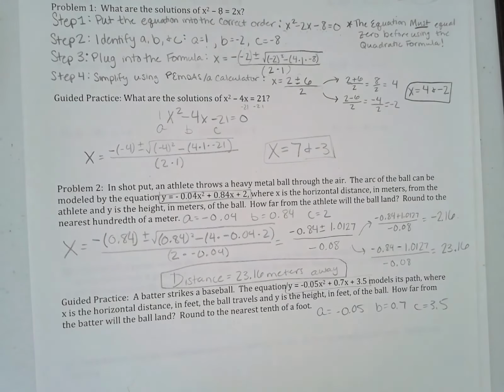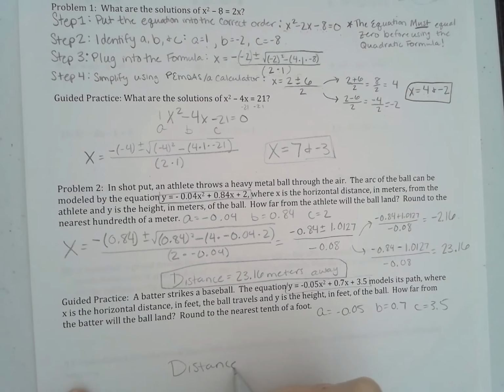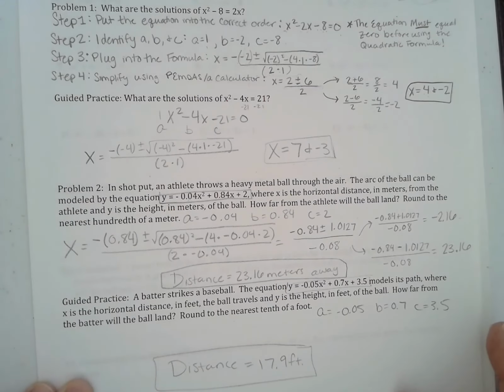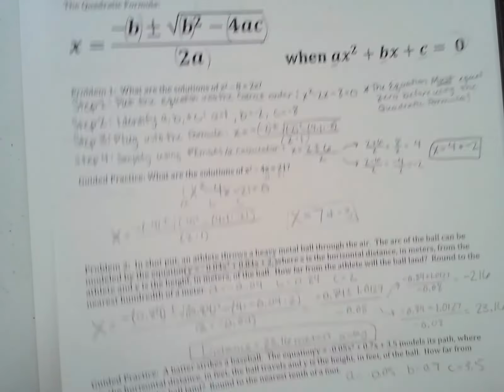I would like you to go ahead and pause this video, plug these numbers into the quadratic formula, use your calculator, simplify, and then replay this video to double check your answers. So you should get a distance of 17.9 feet. If you got anything different from 17.9 feet, please pause this video and get some help. It's very important that you understand how to complete problems using the quadratic formula.